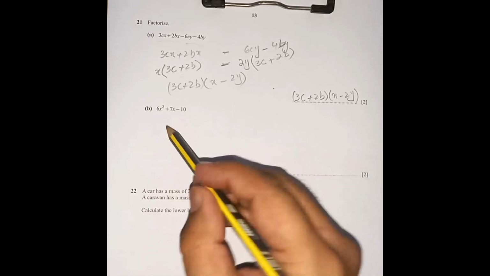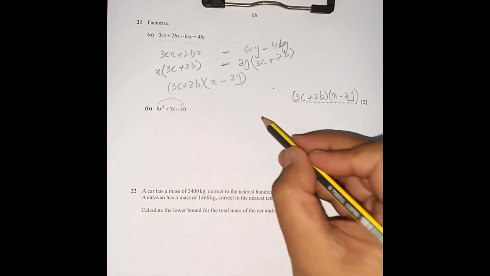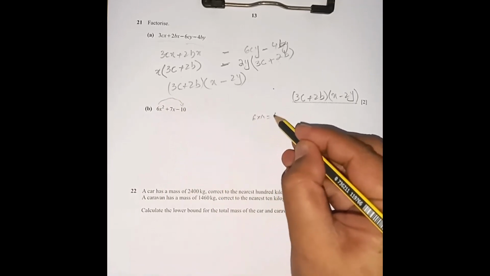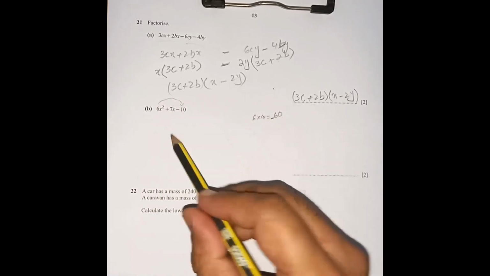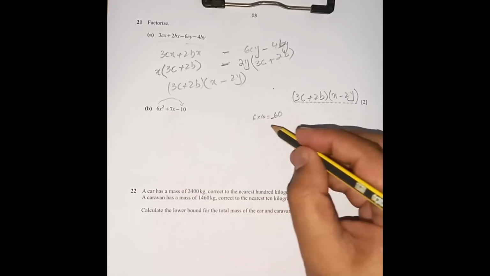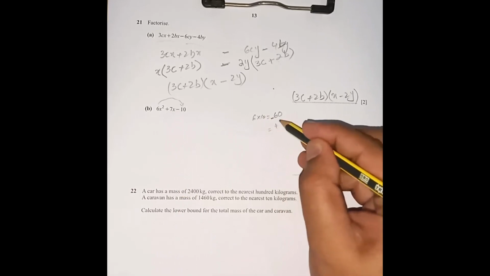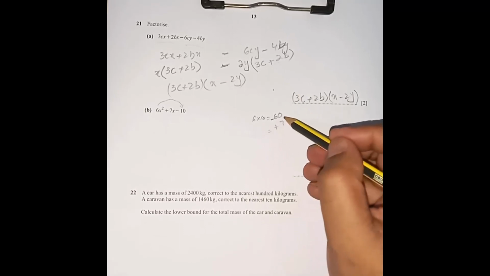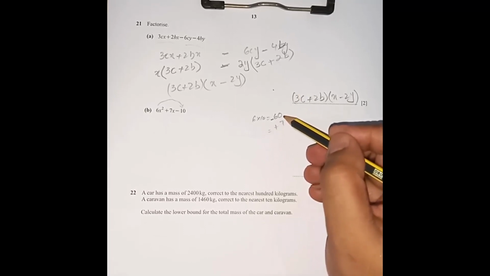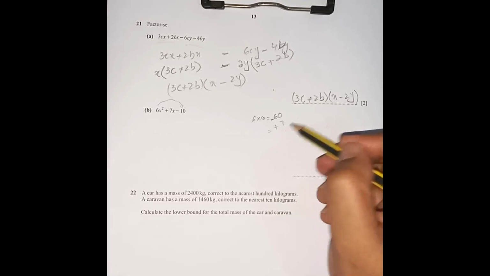You multiply the first number with the last, 6 into 10 is equal to 60, and the sign will be minus 60, and the other number is plus 7. So we have to make two factors. If we multiply them, the answer should be minus 60, and if we add them, the answer should be plus 7.